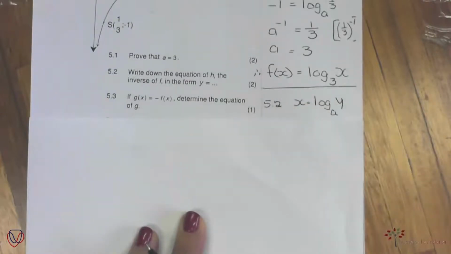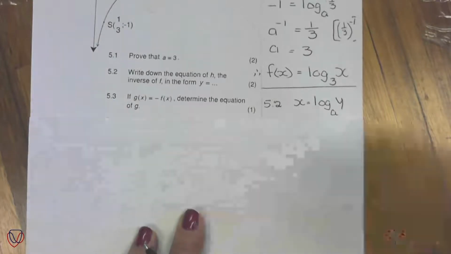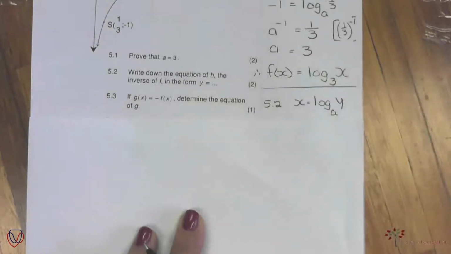Now I've got the inverse, but it's in log form and not in standard form. Because standard form means y is. So they said, get the inverse in the form y is. So now I know that this log must become an exponent.